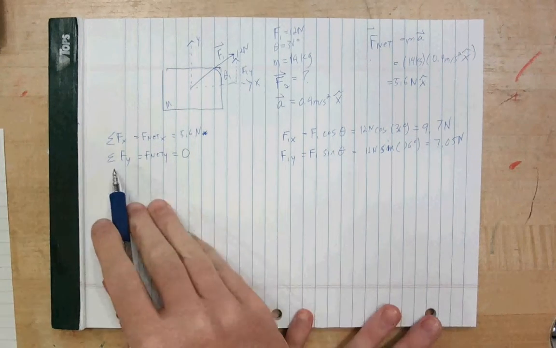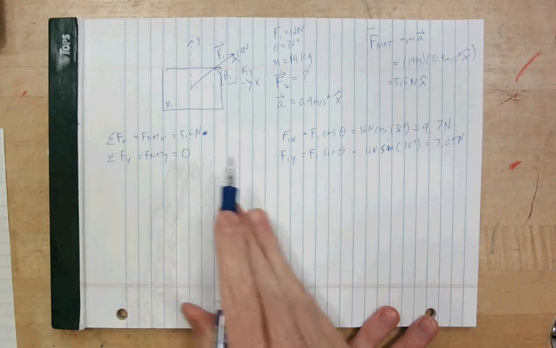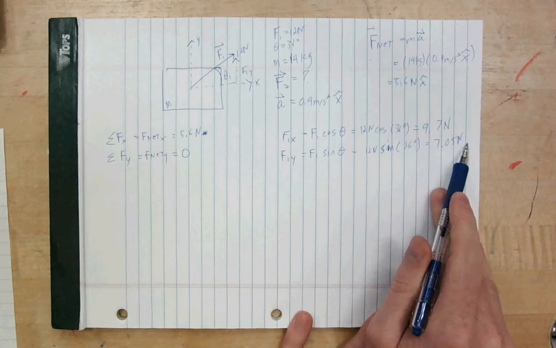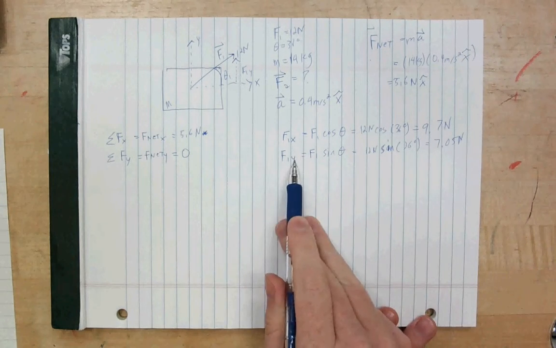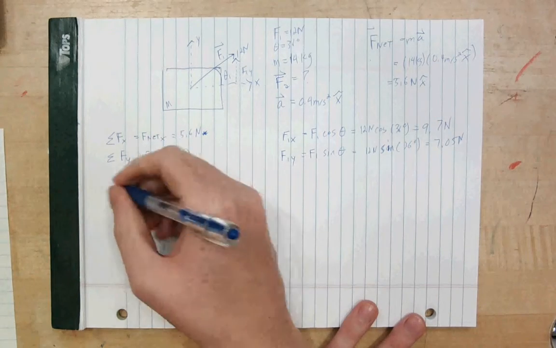Well, this makes the y part really easy. If we look over here, sum of forces in y is 0. So if F1y is 7.05 newtons, then F2y must be exactly opposite that. So think about this.